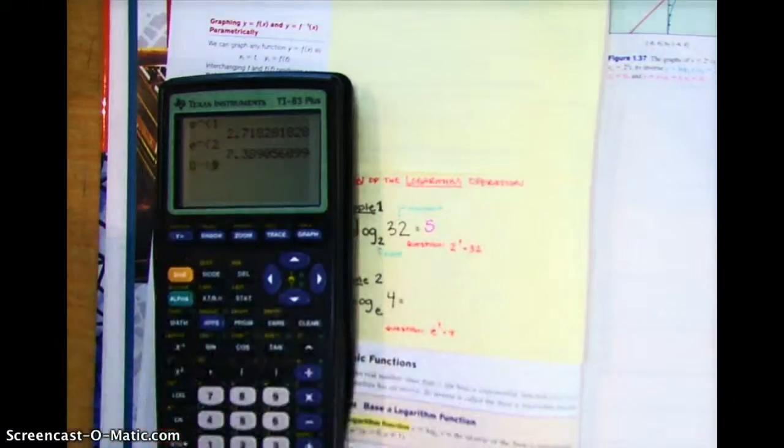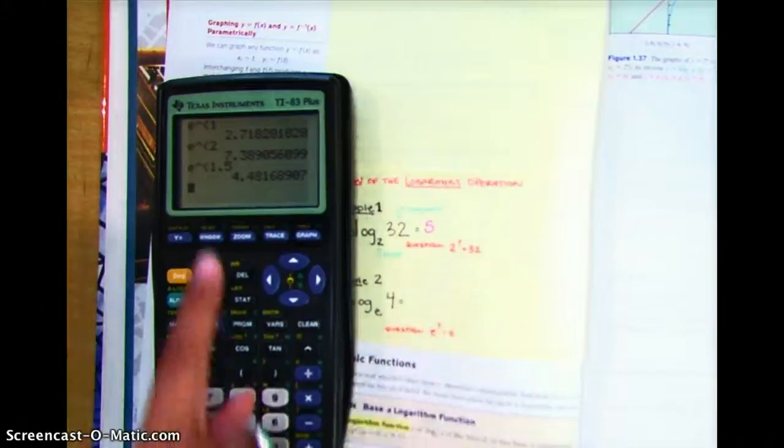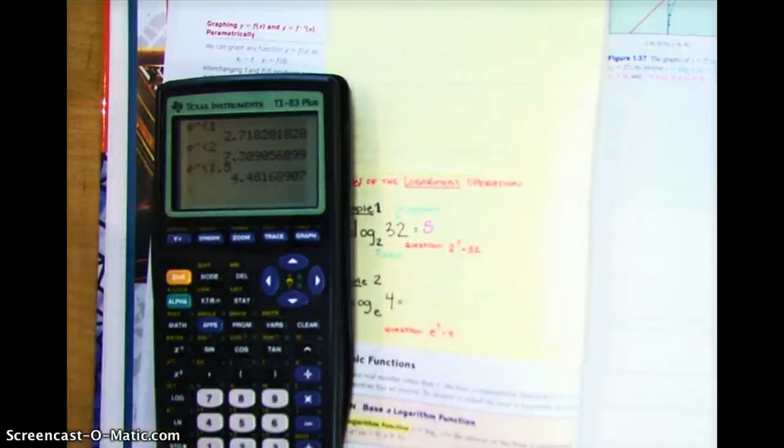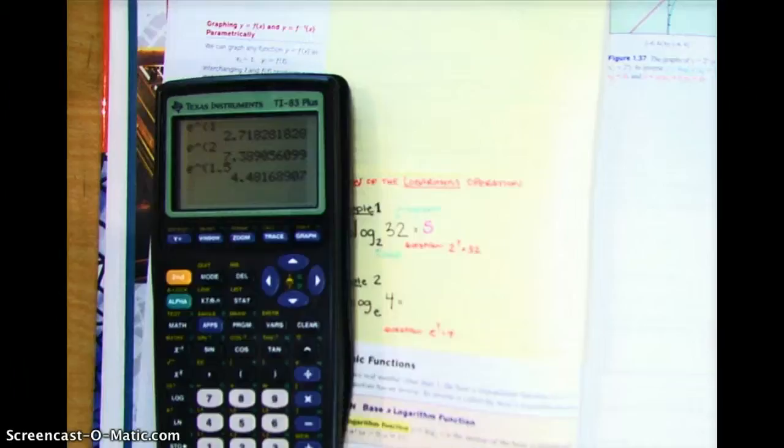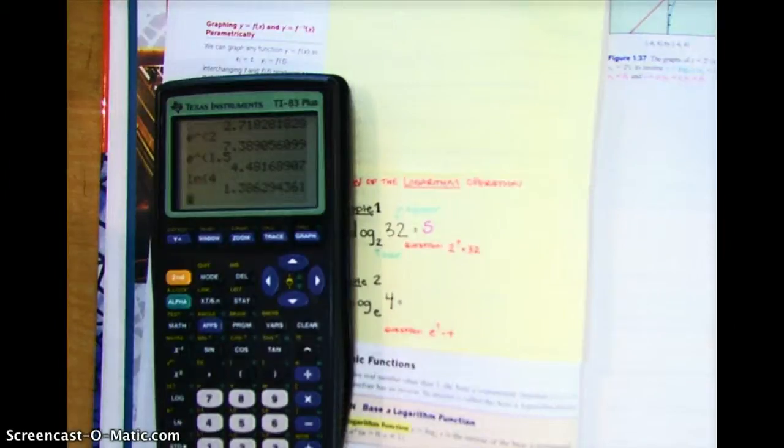How about e raised to the 1.5 power? Oh, that's getting closer. So you can probably imagine that the answer to this question, e to what power equals 4, is going to be a decimal number between 1 and 2. We don't have any good mathematical way to figure out what that number is. We do, however, have a calculator. And so a log base e is actually a natural logarithm. There's a special word for it. And we can use the ln button. If we take ln of 4, the answer we come out with is 1.386.